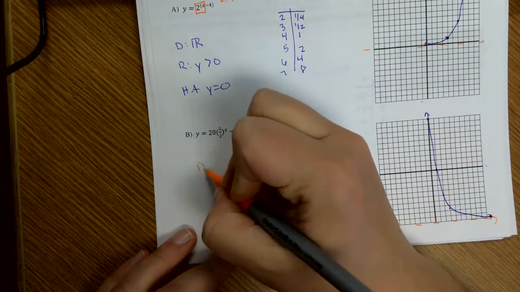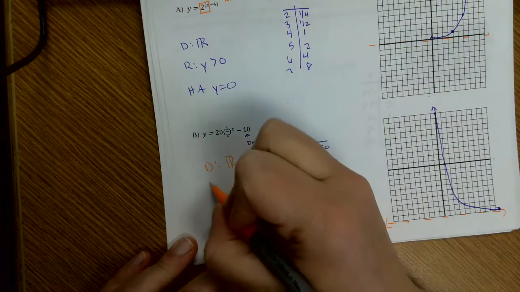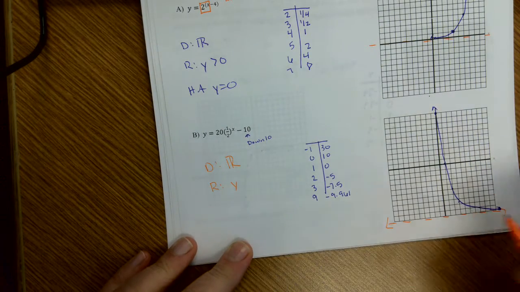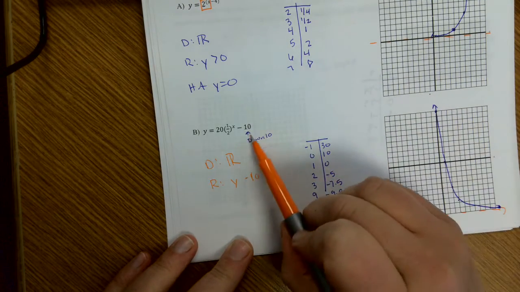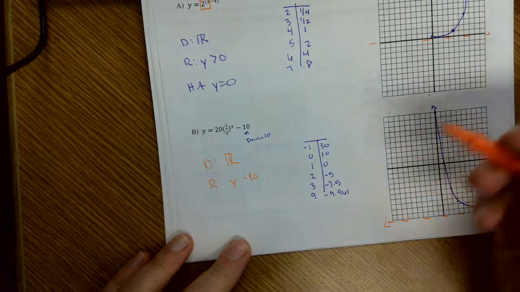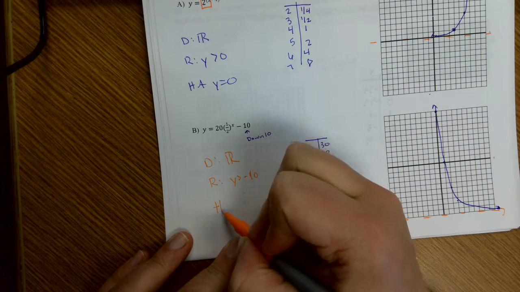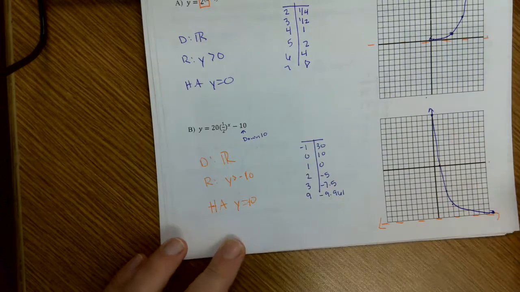So my domain is still going to be all real numbers. I can plug any number into that equation. My range. Now this is the spot, right? Your horizontal asymptote is where I'm going to be focusing on, that negative 10, that down 10. It's above that point, so y is greater than, not equal to, because my horizontal asymptote is at, I don't know why I'm writing funny, negative 10.